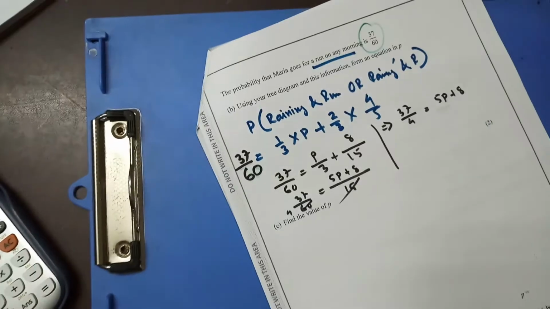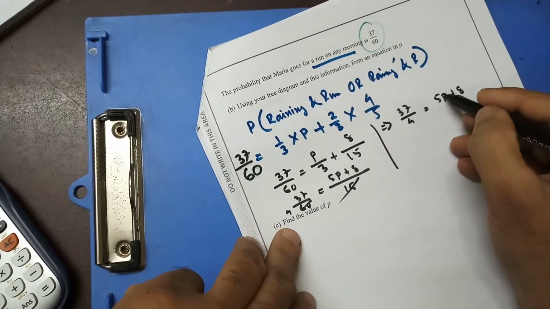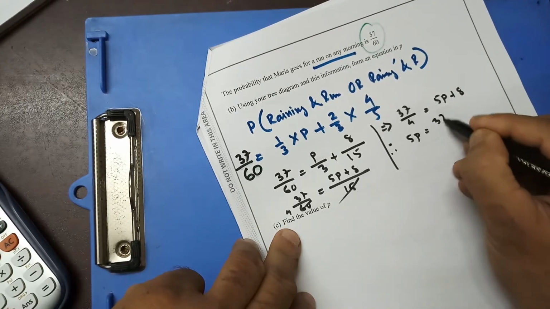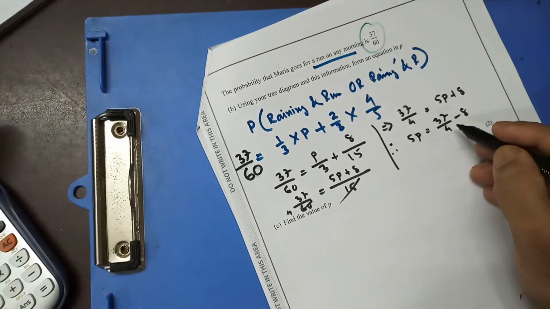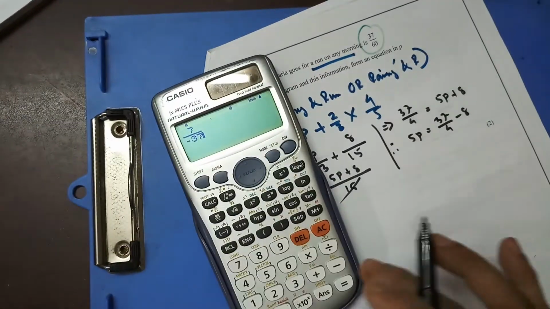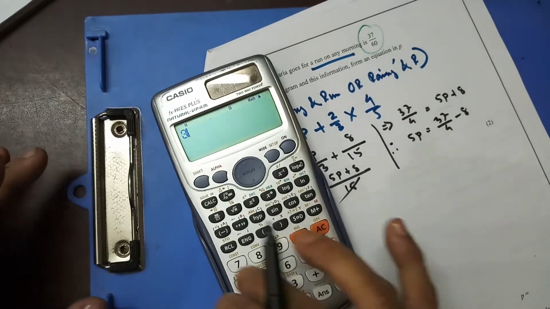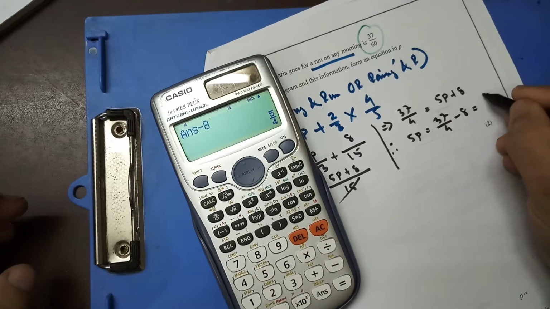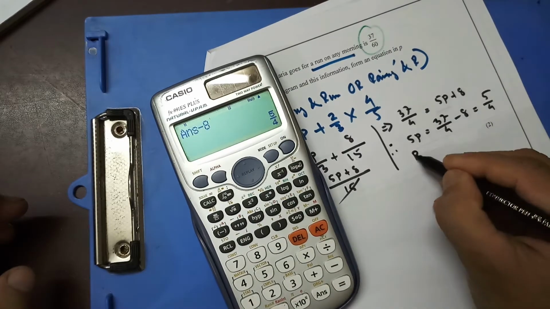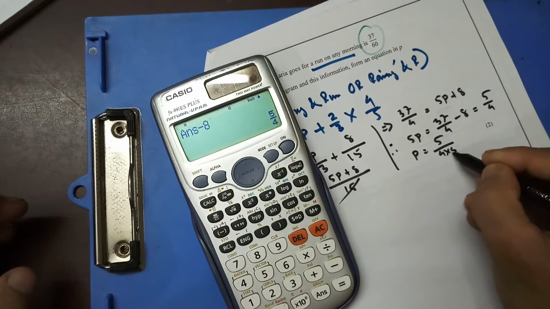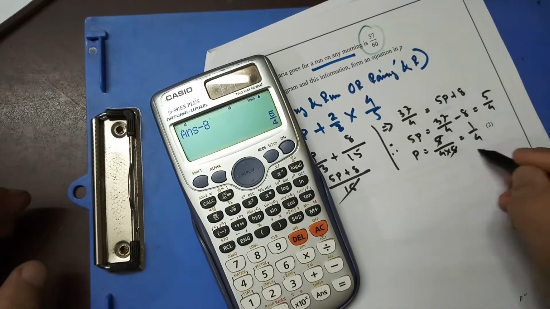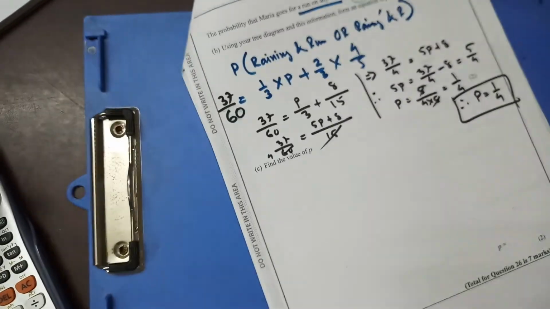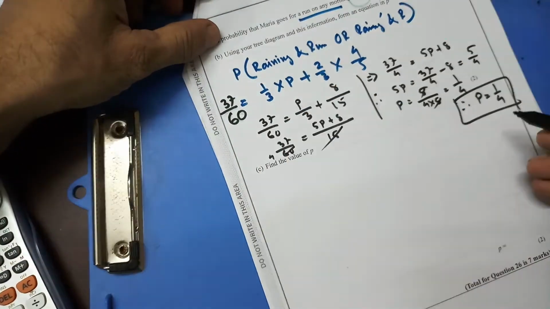If I bring this 8 over here, I can write down 5P equals 37 by 4 minus 8, and this gives me 5 by 4. So if I take 5 that side, 5 by 4 times 1 by 5, this crosses out, so 1 by 4. Therefore P equals 1 by 4. That's my final answer. Oops, sorry, this P is over here.